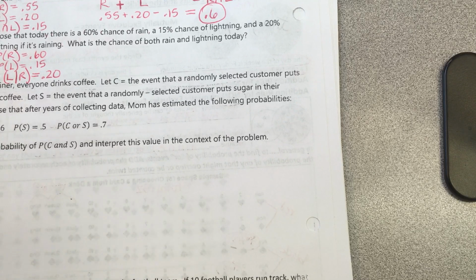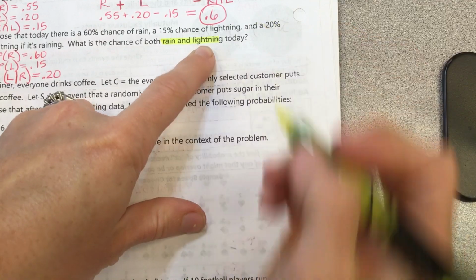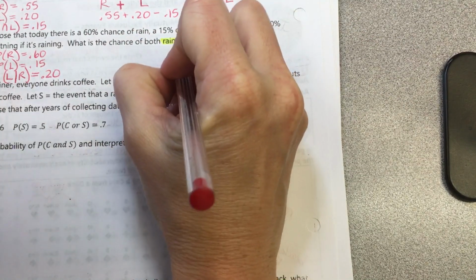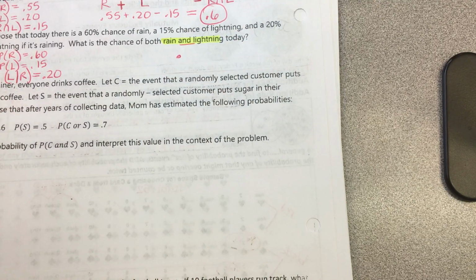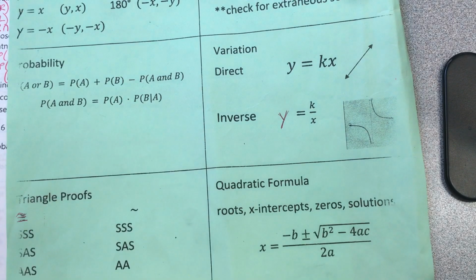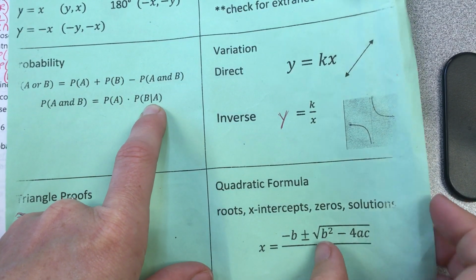All right, what's the question on this one? What's the chance of both rain and lightning? What are you doing when it says "and"? And means you're multiplying. Again, your foldable is your friend. If you look, are you multiplying A times B or are you using the one with the straight line in it? All right, you're using the given one, okay?